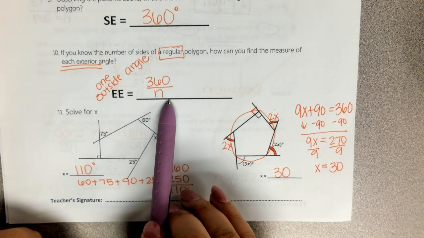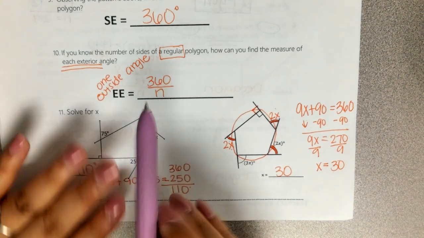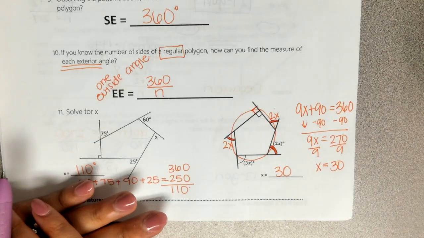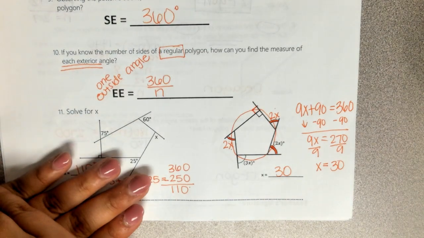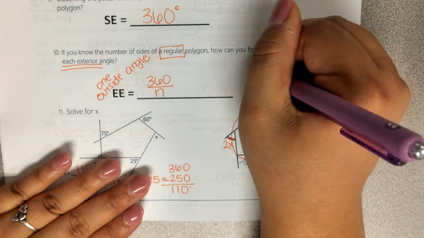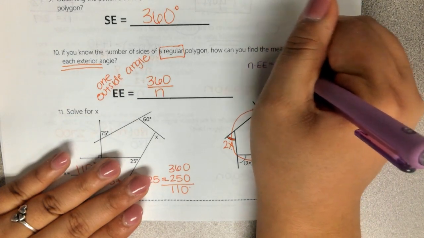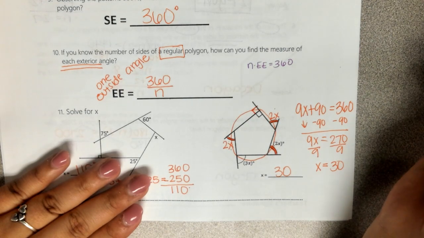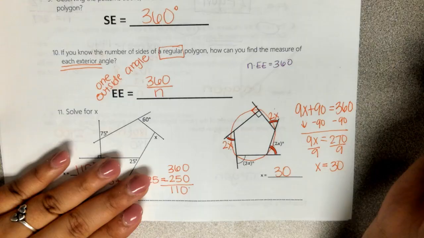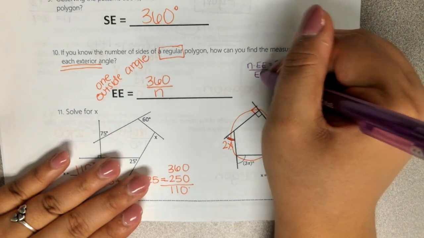How do I get n by itself here? So if I multiply both sides by n, that would give me n times EE equals 360. Then what would I have to do? I would divide by EE.